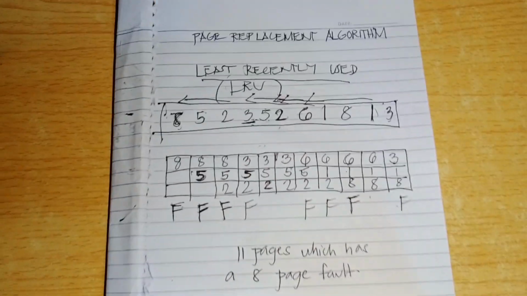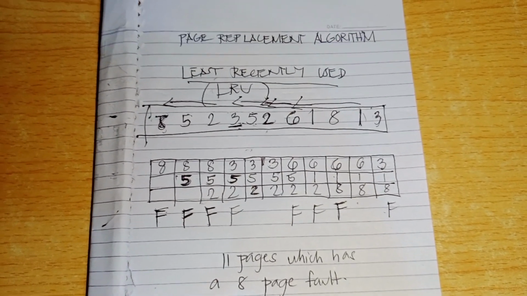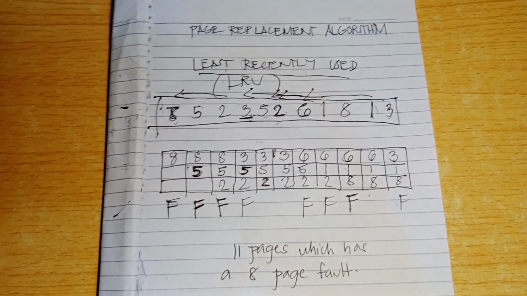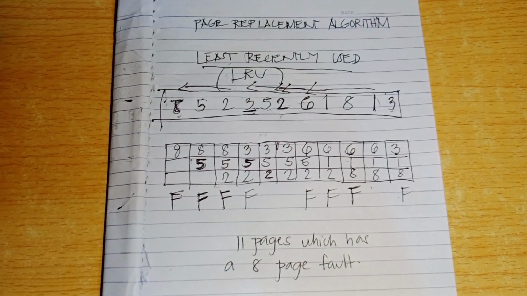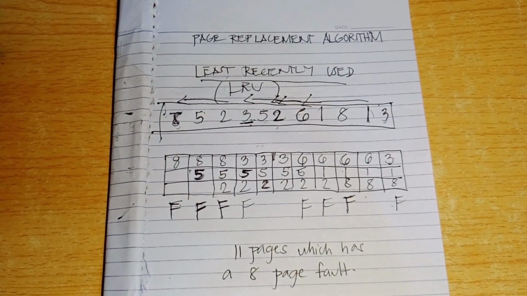So that's it. I hope this video helps you to understand how this process of page replacement algorithm works. And thank you and good luck.